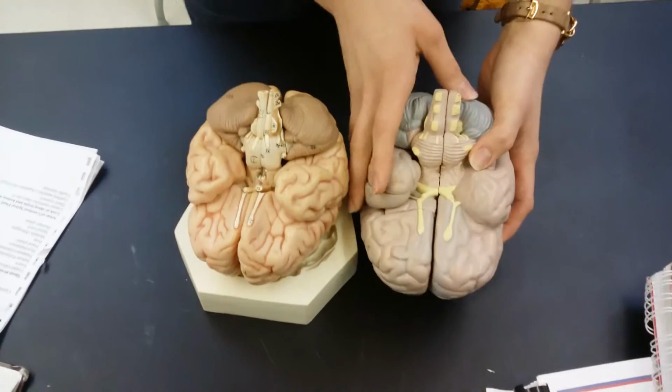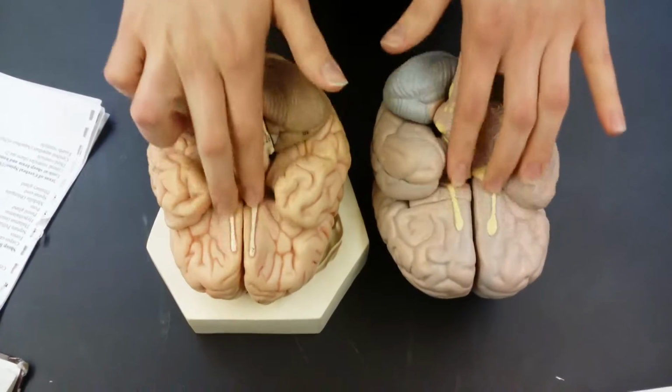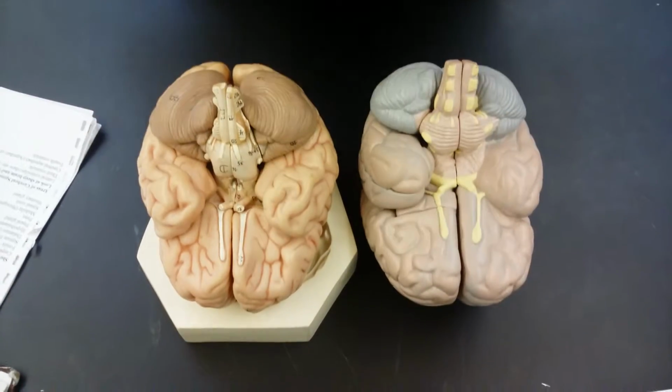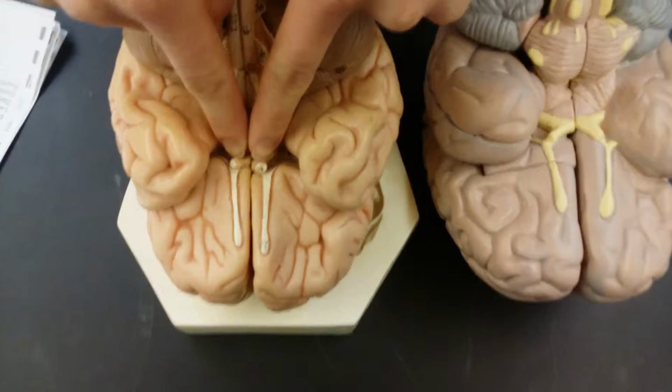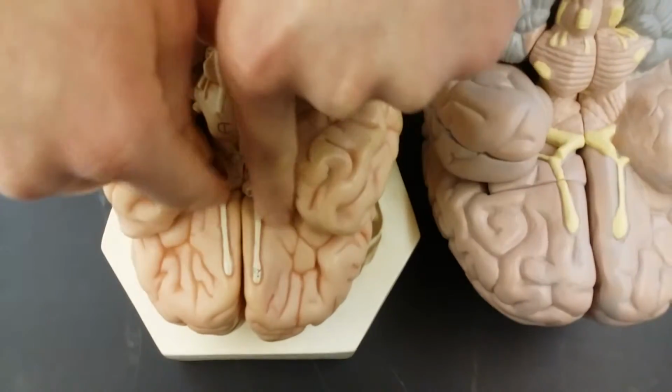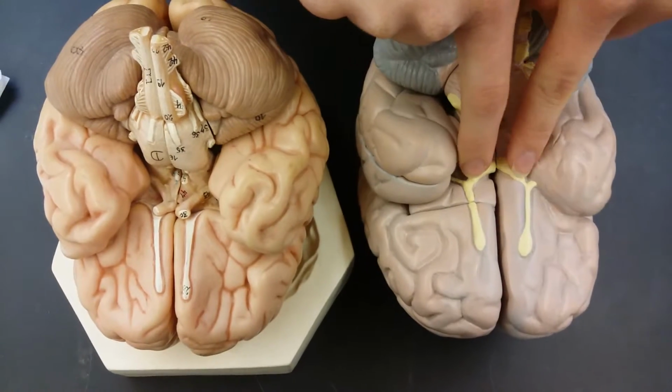The olfactory bulbs on both of these, what makes you be able to smell, are on this part. And the optic nerves in this brain are right here. As you can see, if they were not cut off, they would extend out into the eyes. And right here, these two are the optic nerves.